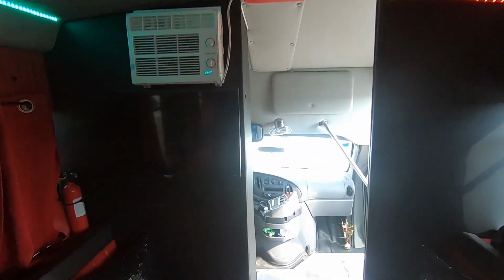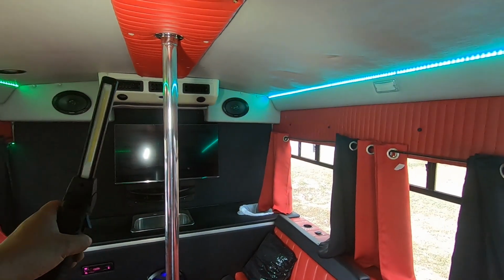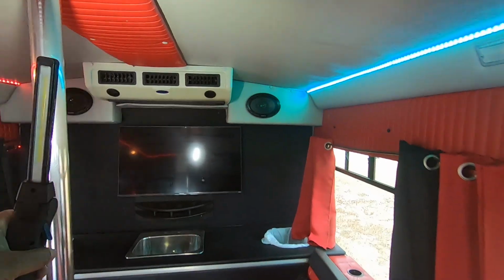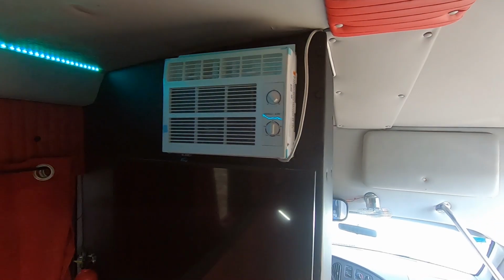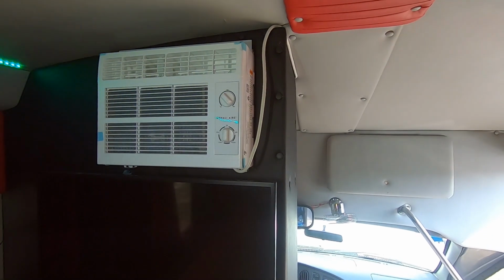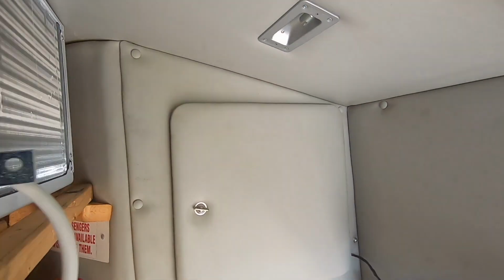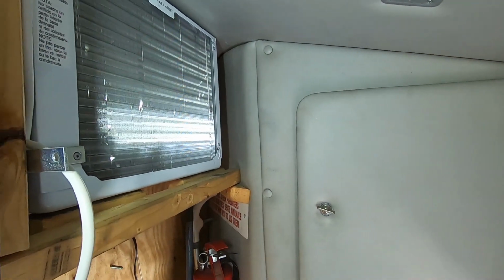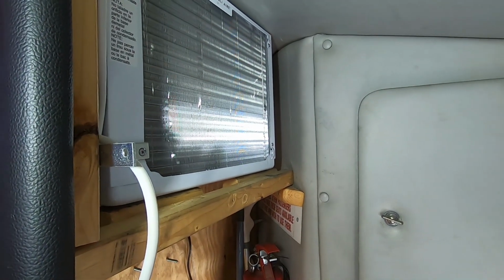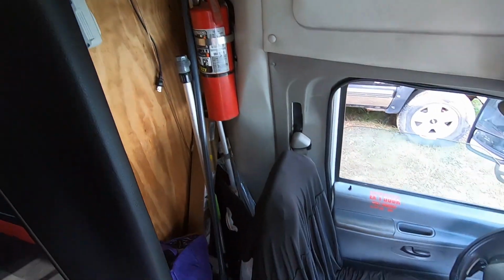The other thing is that the air conditioning up there doesn't work. So somebody decided to put a house air conditioner in the bus. And if you come around to the other side, the heat is gonna come right over the driver's head.